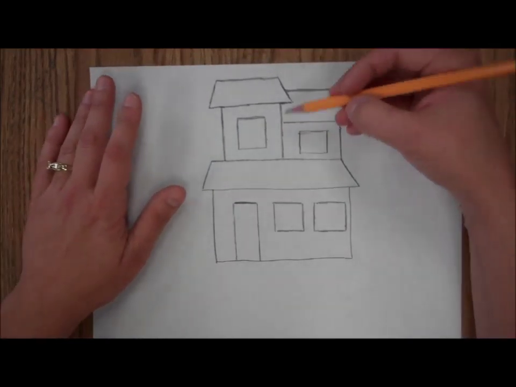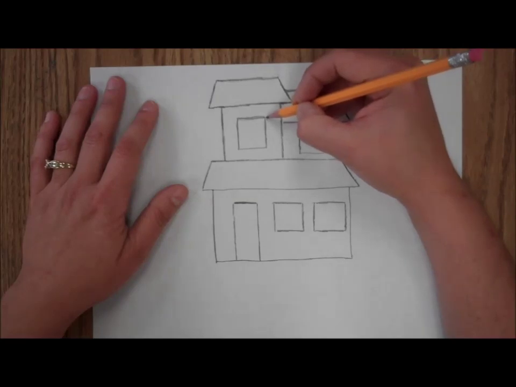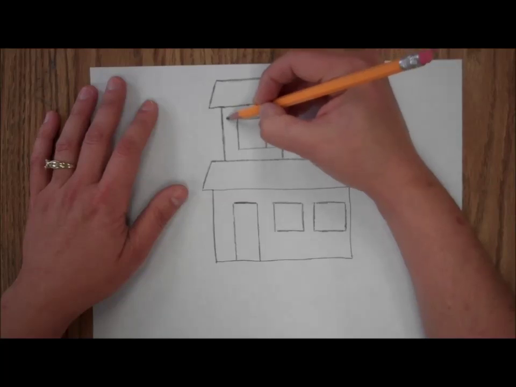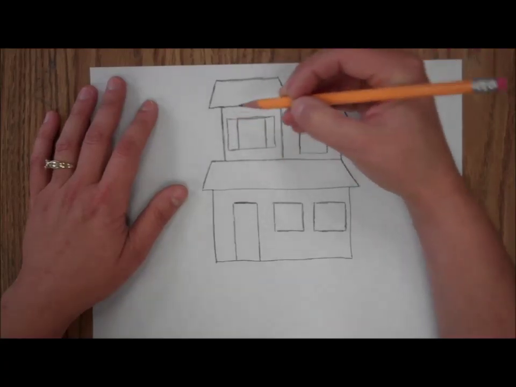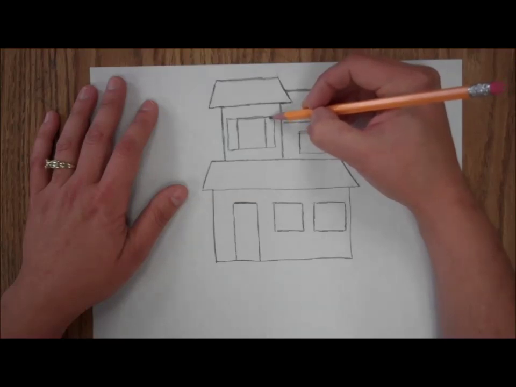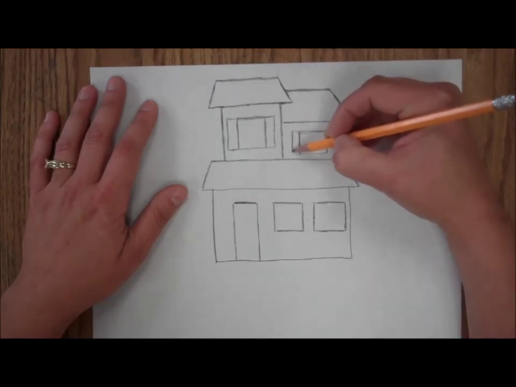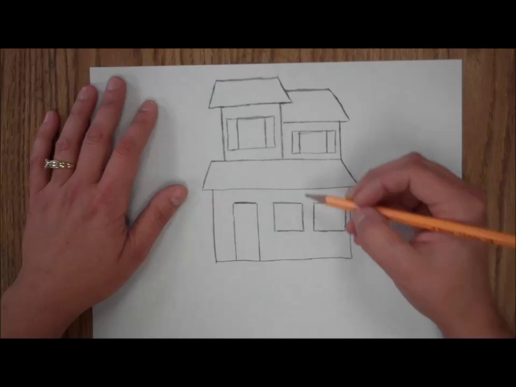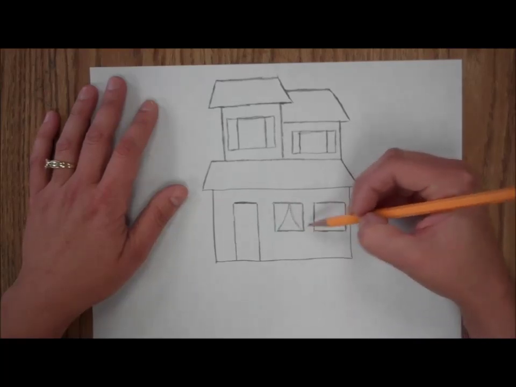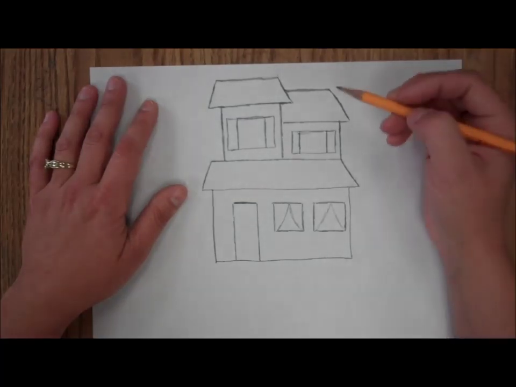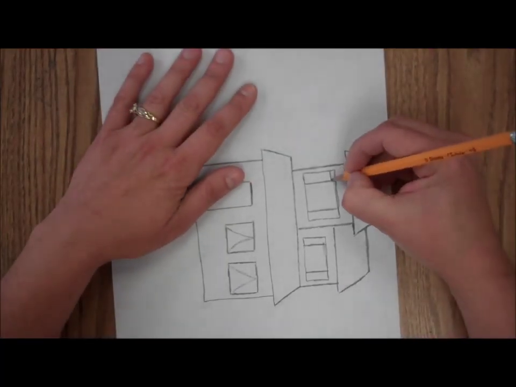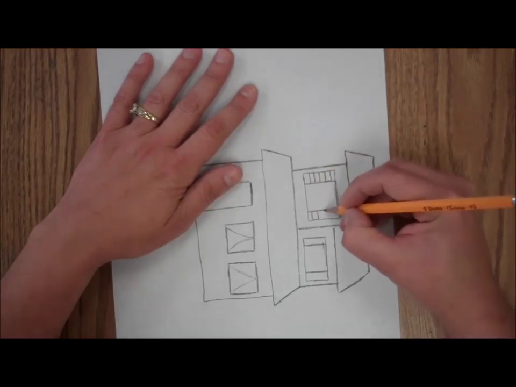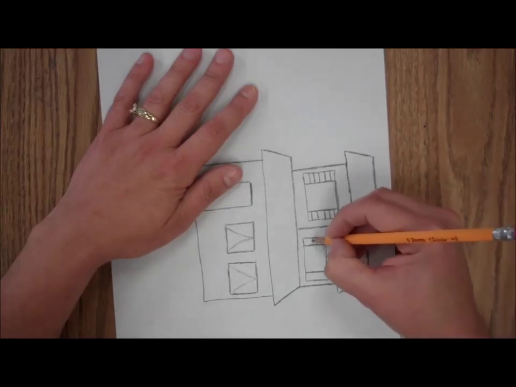So I'm going to draw the old wooden shutters next to them. And I just draw two small rectangles. And over here, I'll probably make curtains on this one. And they're made out of wood, so I'm going to draw some lines across. The same on these.